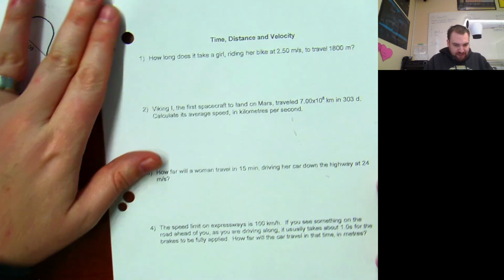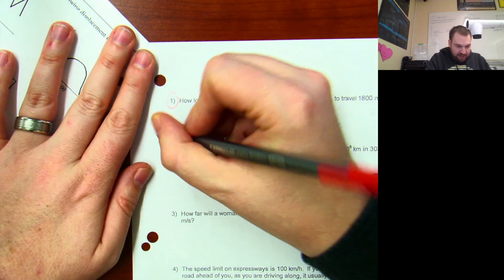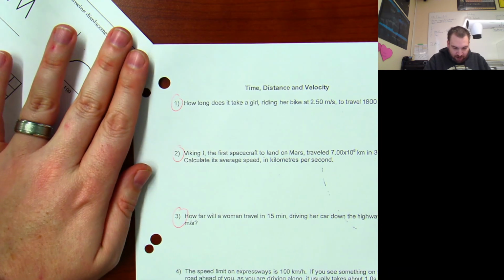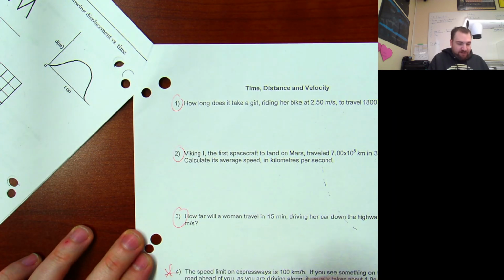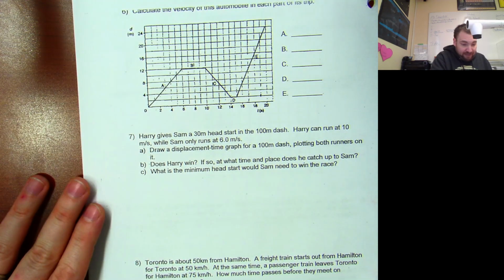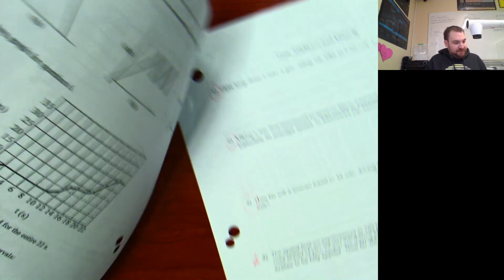So on the front, actually I won't make you do all of these. I do want you to do practice one. Here is a how long, here is a how fast, and 3 is a how far. 4 and 5 are optional. You don't have to do those if you don't want to, but extra practice is never a bad thing. 6, 7, and 8, though, I do want you to do. So just 4 and 5 are optional. And then you've got some other stuff to take a look at here.